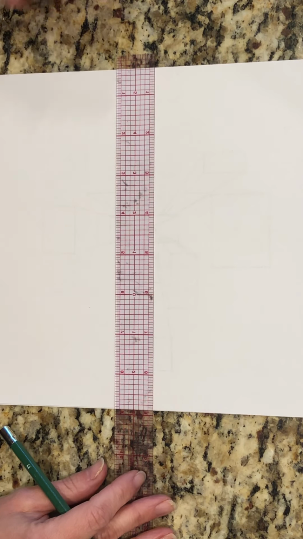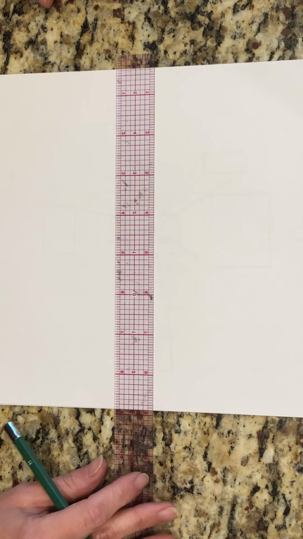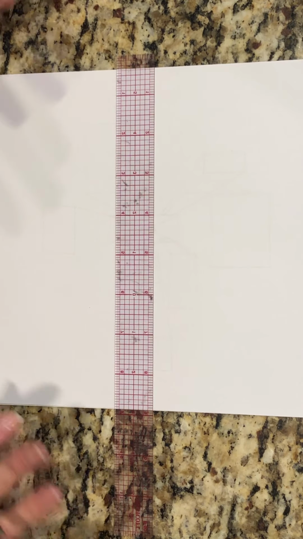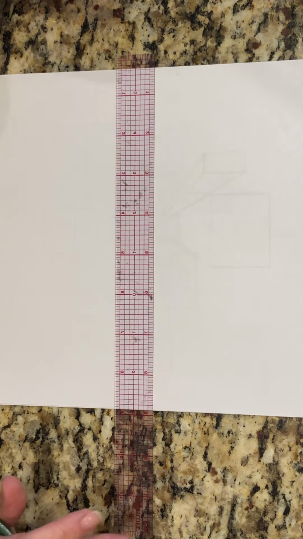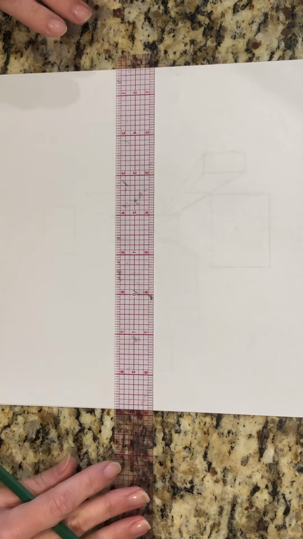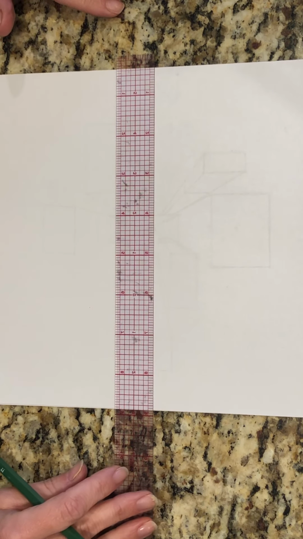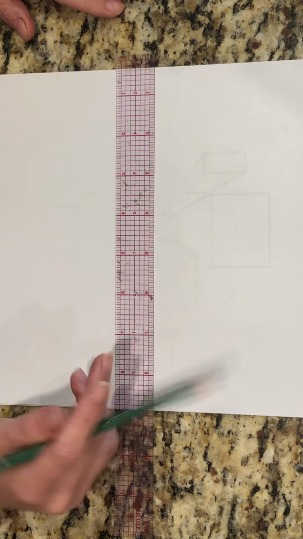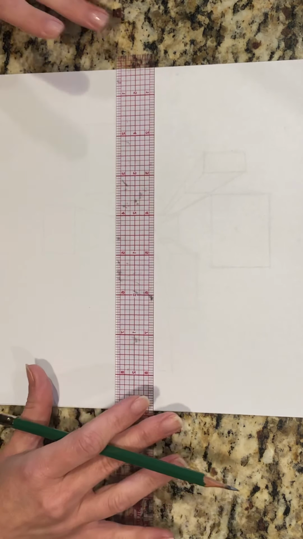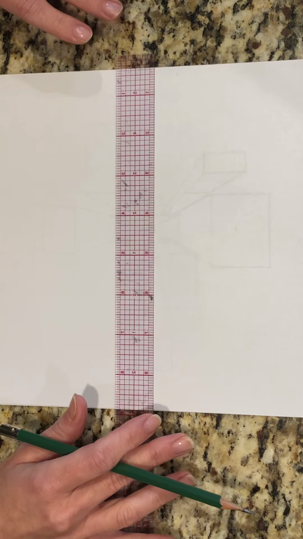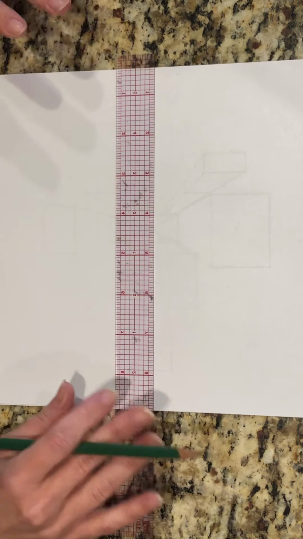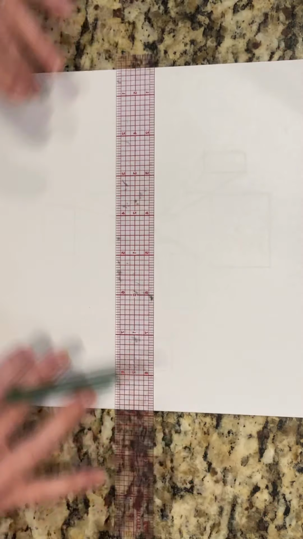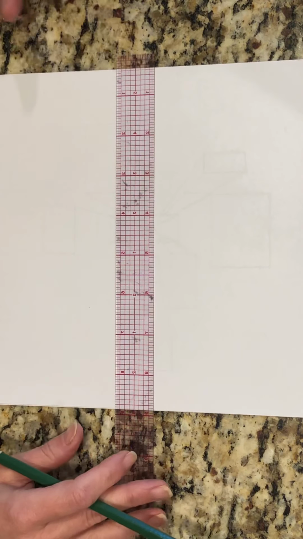So the first thing that you're going to do is get a plain piece of white paper, or it can be lined paper, whatever you want to do, and get a ruler or some kind of straight edge. It doesn't have to be a ruler if you don't have one, and also get a pencil. The paper that we're using today is going to be vertical. I know you can't tell because I've zoomed in so much on this paper, but it will be portrait. It's not going to be landscape.